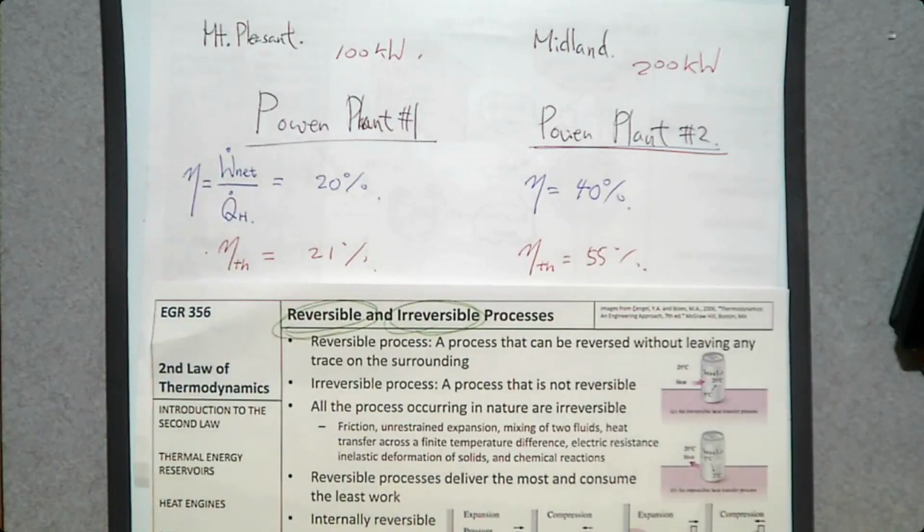There are reversible processes and irreversible processes. So if we can assume that every process in this power plant is reversible, that's when this power plant has the highest possible efficiency, right? So our assumption is going to be that every process is reversible, and let's determine the efficiency again. That's how we determine the theoretical maximum efficiency. Okay?